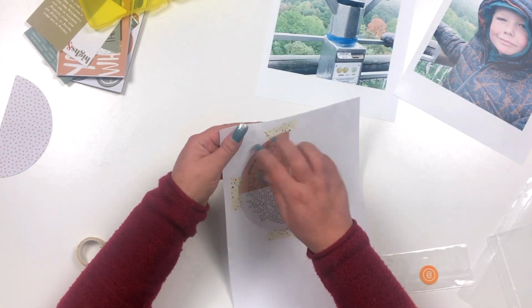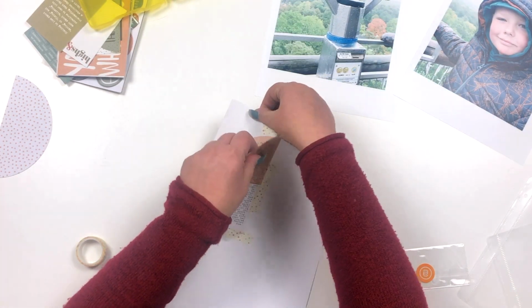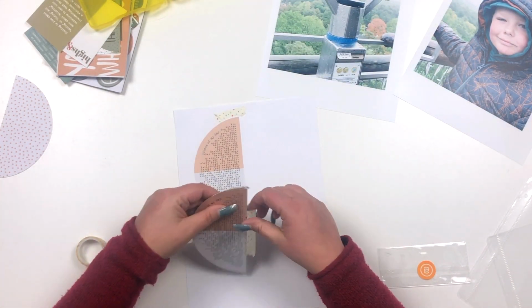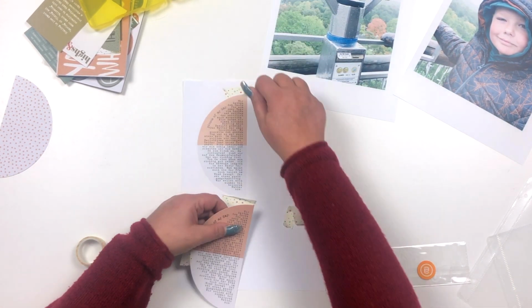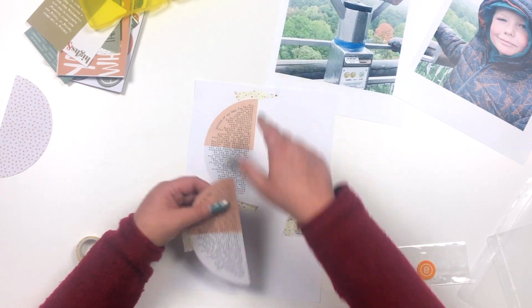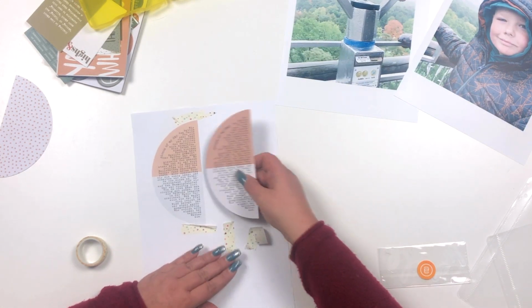Ta-da! Easy peasy printing on, I would say, any paper piece that you can imagine. I think it's so much fun. It adds so much versatility to your projects, and I hope you'll start printing more very soon.